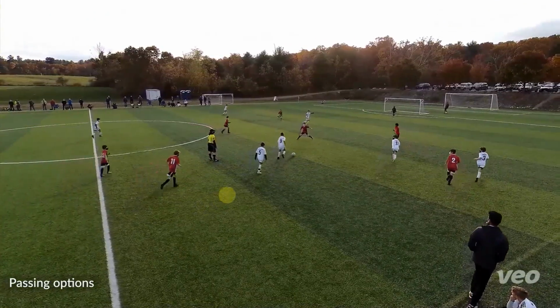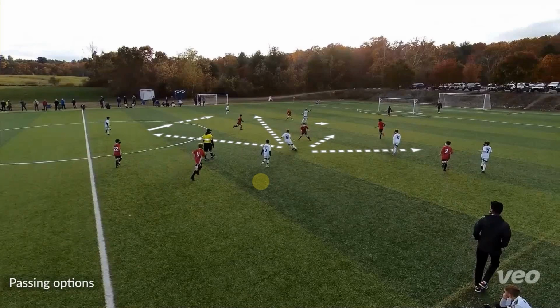So this is just good to see some possible passing options. You could go down this wing, you could play it through, you could play it this way and around, align this side centre back to carry the ball forward, or you could drive one directly across.